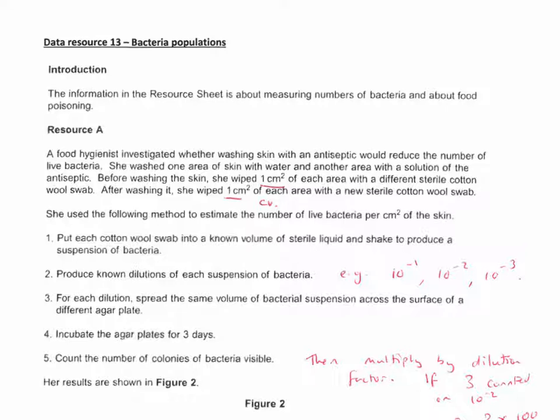Then you would create a spread plate, sort of a pour plate, from each of these. After, in this case, 3 days, the bacteria are grown, and each live bacterium will create its own colony. And you can count the number of colonies of visible bacteria.